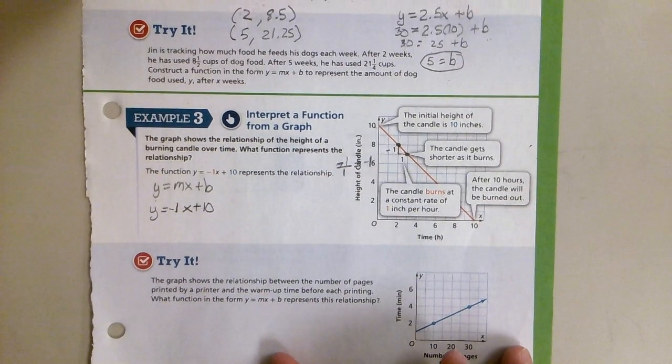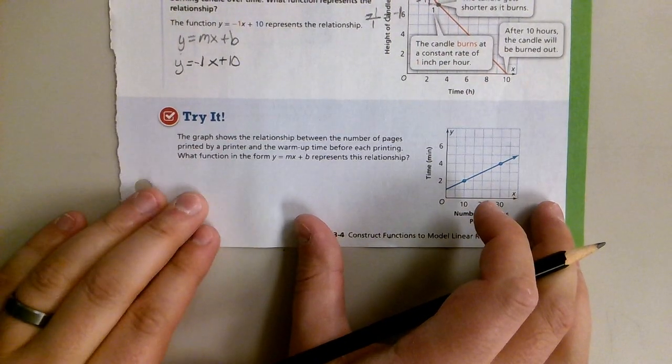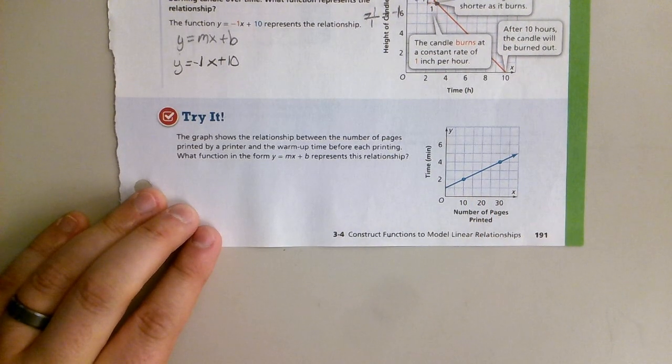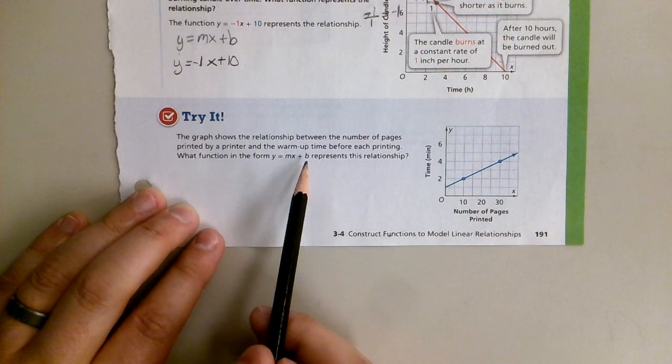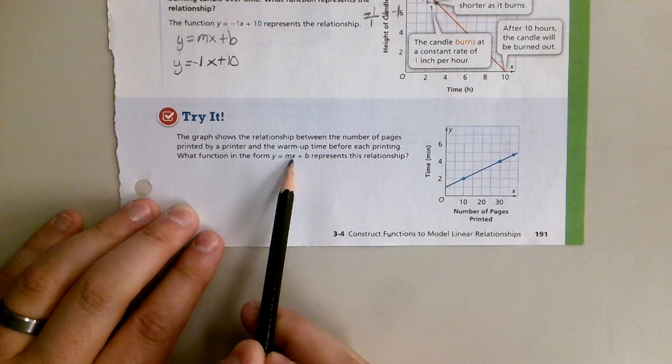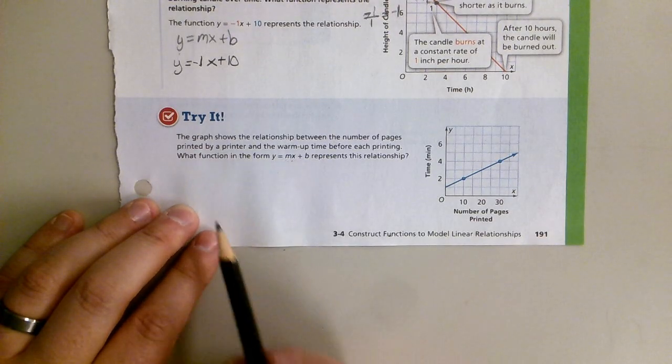So then the last thing I want you guys to try is this try it down here. The graph shows the relationship between the number of pages printed by a printer and the warm-up time before each printing. What function in the form of y equals mx plus b represents this relationship? So you guys are going to have to find your y-intercept, plug that in for b. You're going to have to use rise over run to figure out your m, and then you should be good.